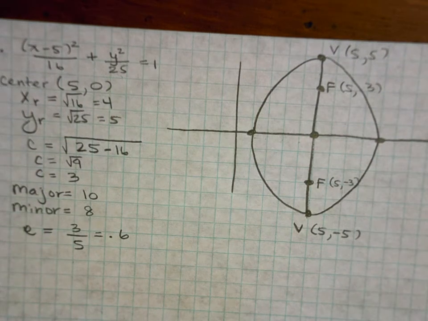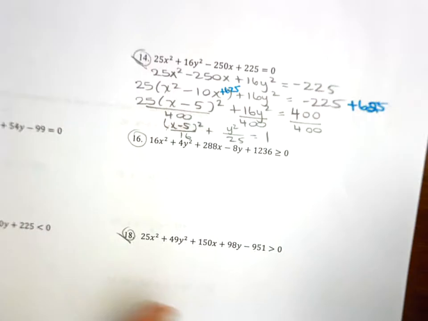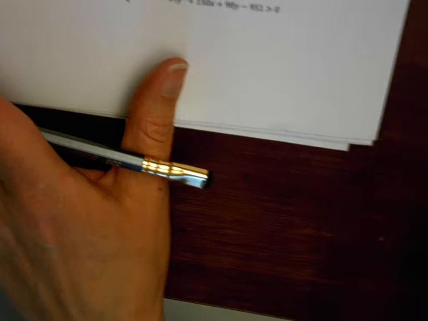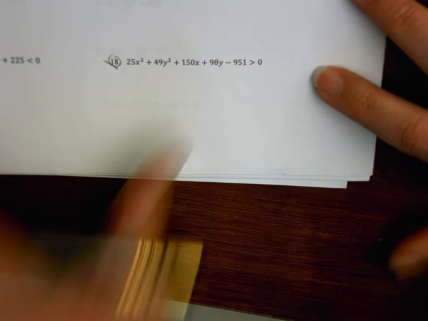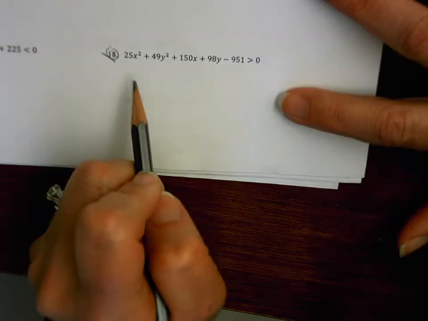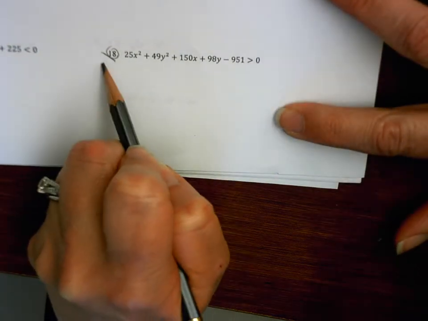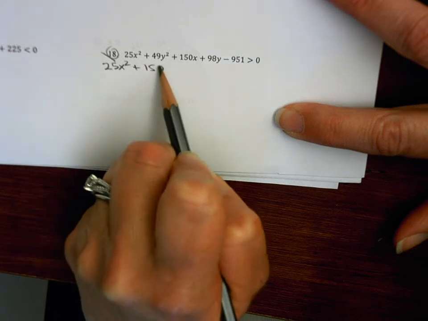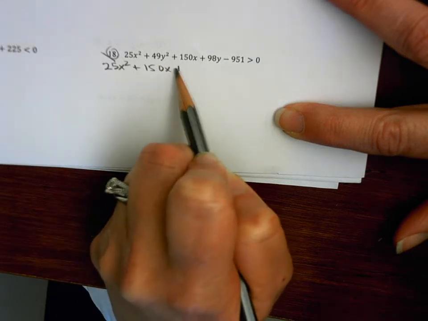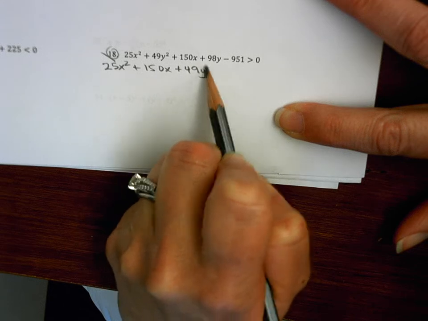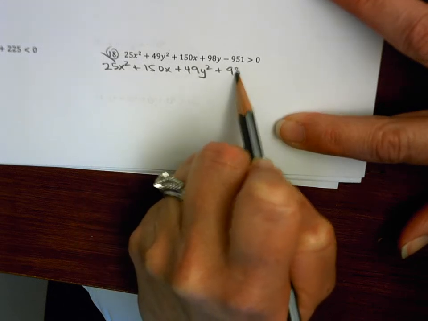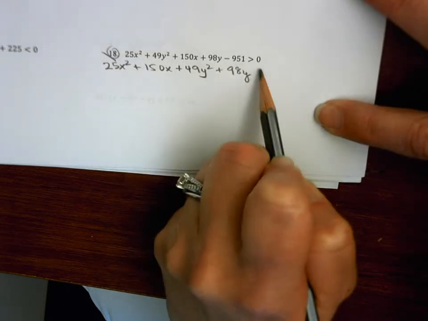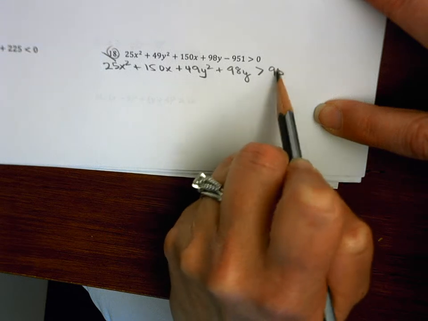Okay, and then let's also take a look at question number 18. I'm going to do the work over here again, so this is number 18. I want to go ahead and group it. I'm going to put my x terms together, so that would be 25x squared and then 150x. And then I'm going to group my y terms, so 49y squared plus 98y. And then add the 951 to the other side.